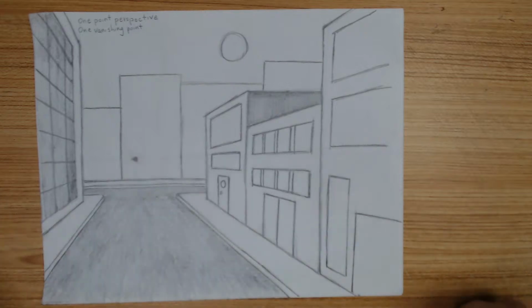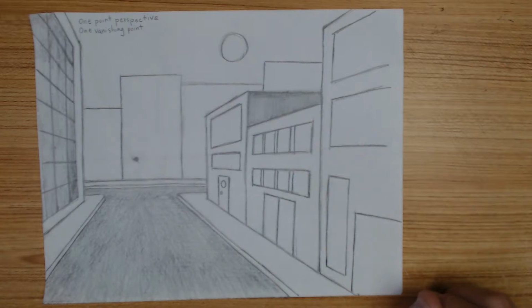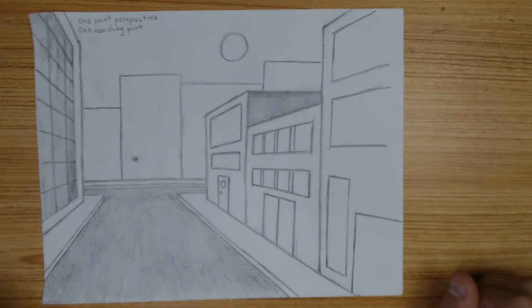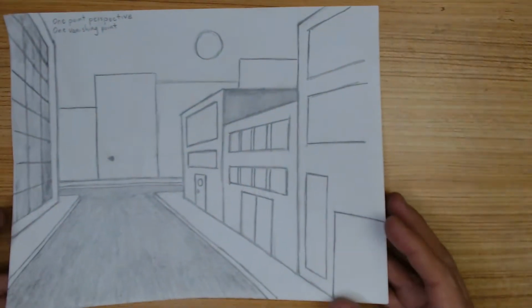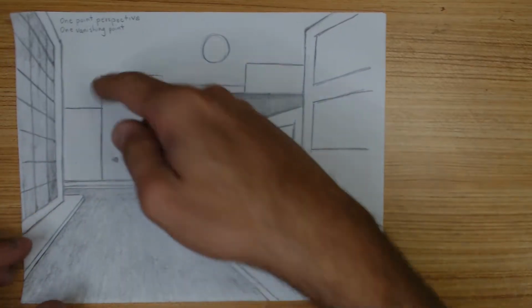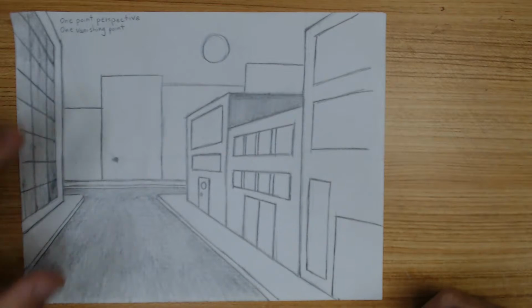There is perspective inside a room too, okay? The walls converge, right? But I hope this was helpful. Take the time to shade your drawing, erase it clean. You're going to see some of the lines.